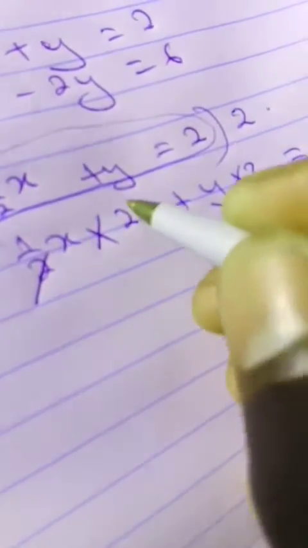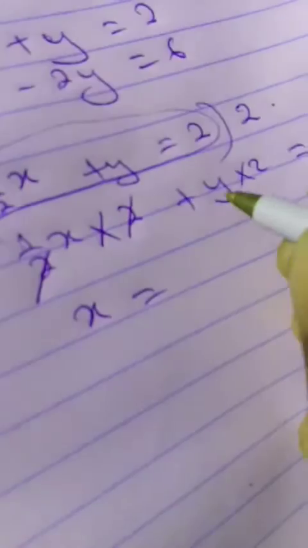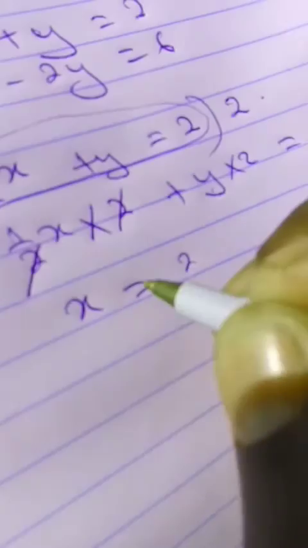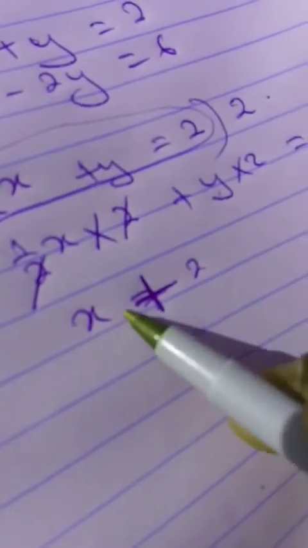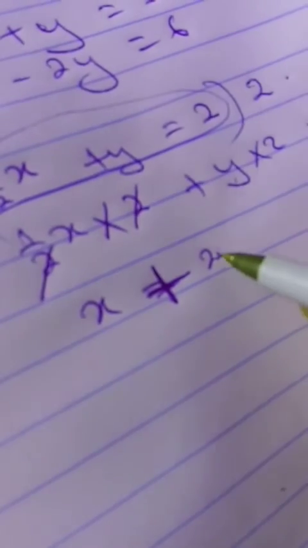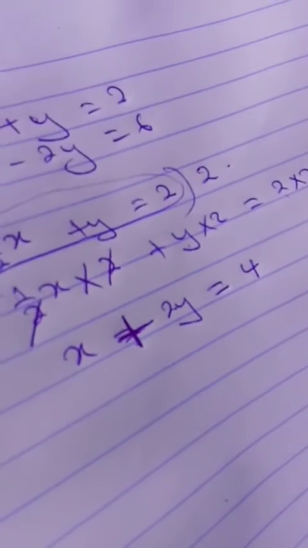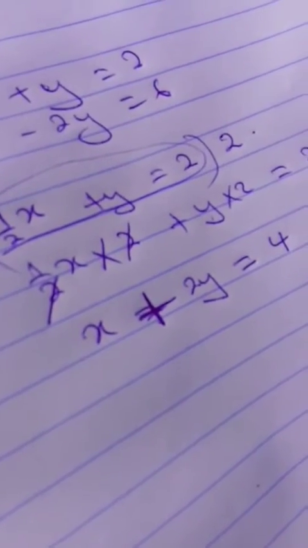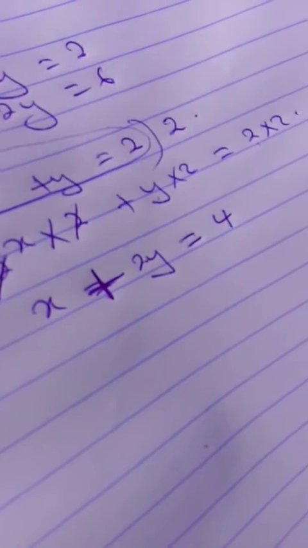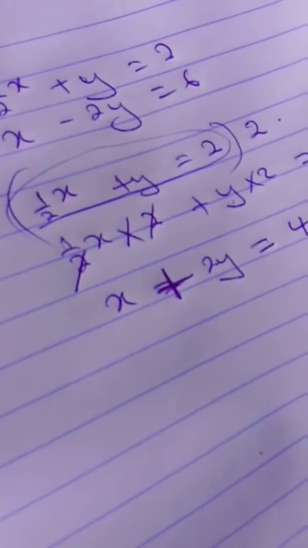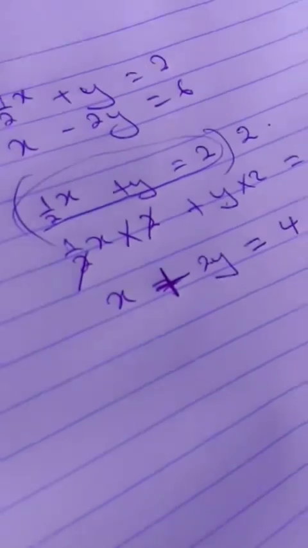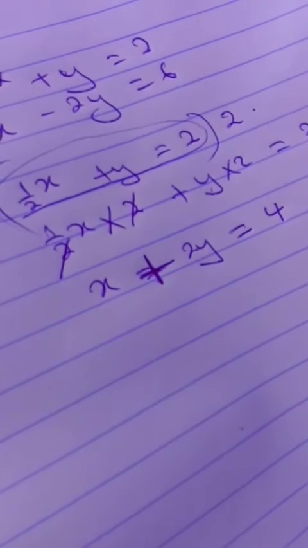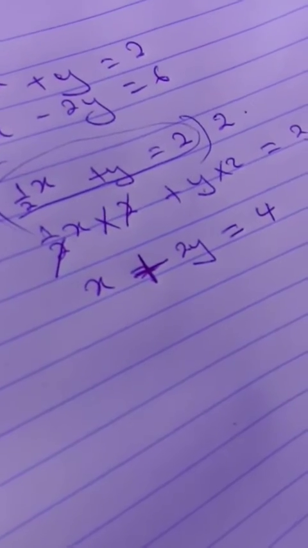The 2 and 2 cancel out. Here we are left with x, then y times 2. Sorry for rushing. Here we got a positive 2y is equal to 2 times 2, we get a 4. So as you see, if you rush too much in mathematics, you will make a lot of problems. You have to go stage by stage properly, so that you will never go wrong or make mistakes, because if you make any mistakes along the way, you are going to get a wrong answer.